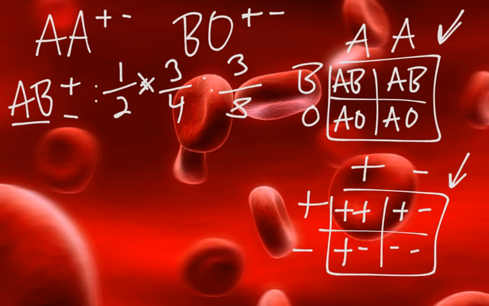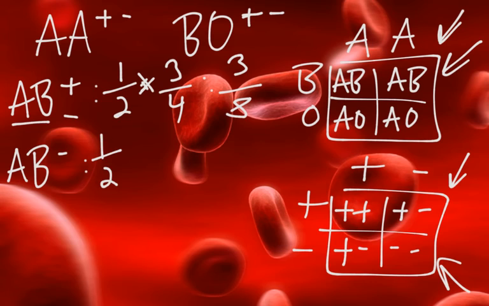If we want to do a different one, let's say we want to know what are the chances of being type AB negative. Well, we know from looking in this first Punnett square that we have a 1/2 chance of being type AB. And from looking in the second Punnett square, we have a 1/4 chance of being negative. So if we multiply those together, we get 1/8. And so it's really as simple as that.